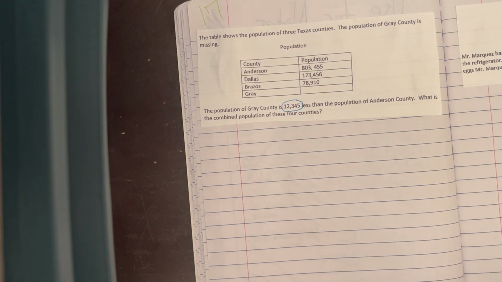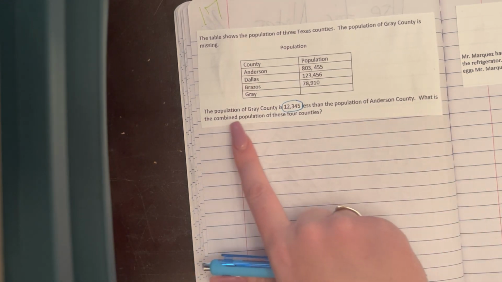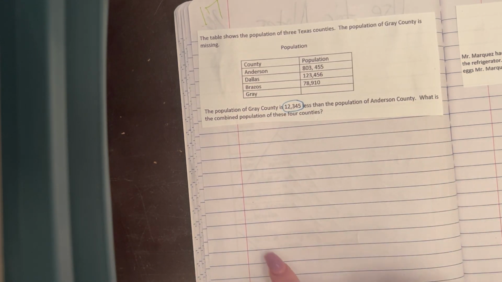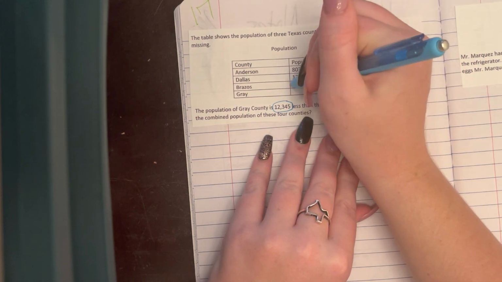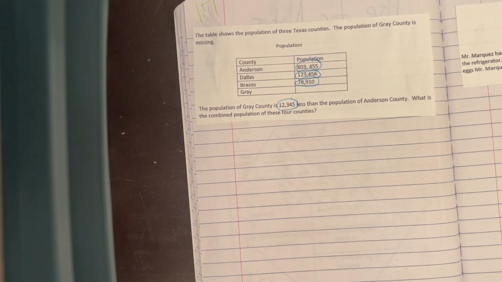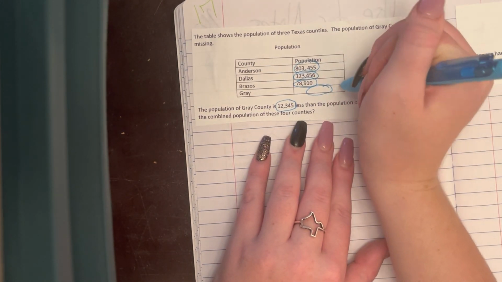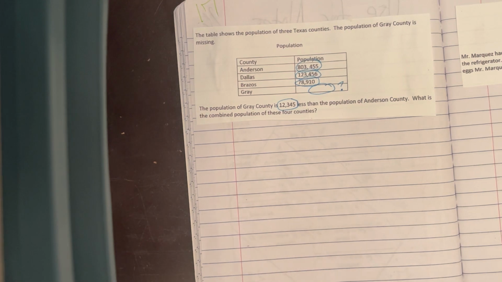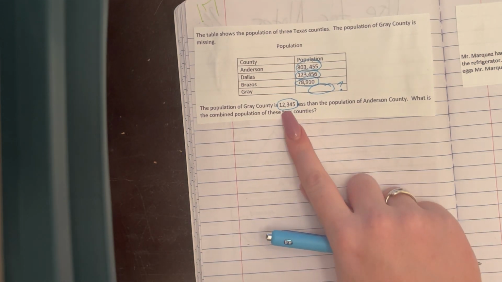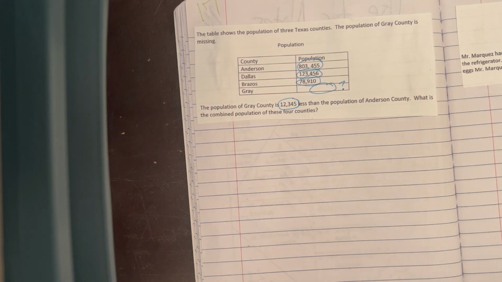Next, the table. Do we need all 3 of these or do we just need Anderson and Gray? Well, the question says, what is the combined population of these 4? So we need all 4 numbers. Okay, and we will need Gray when we find out Gray. So right now, Gray is the missing one. Gray is not 12,345 because that's what it's less than.